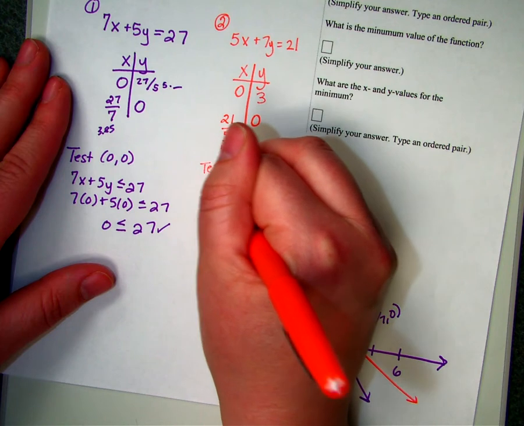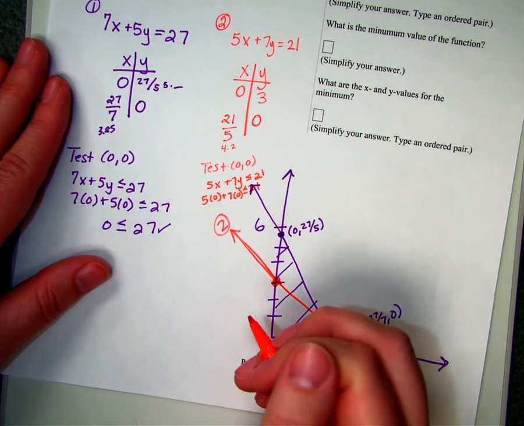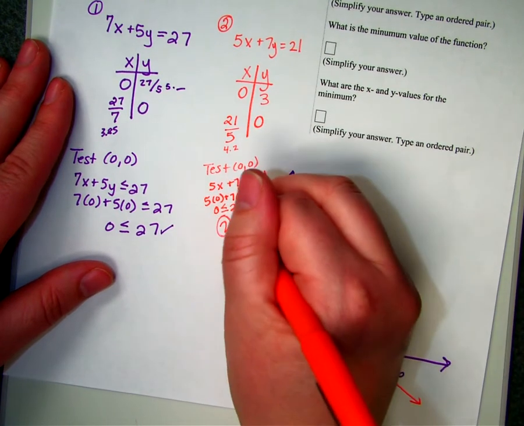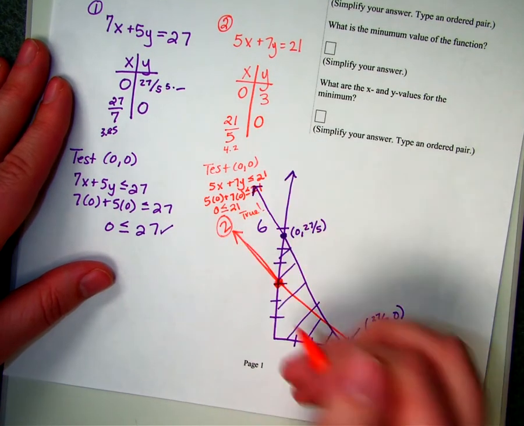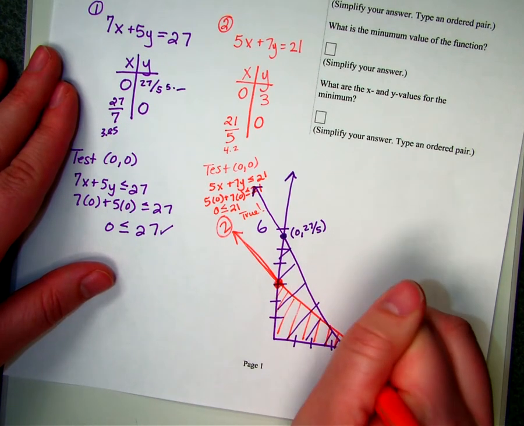5x plus 7y is less than or equal to 21. So 5 times 0 plus 7 times 0 is less than or equal to 21. I'm running out of room there. 0 is less than or equal to 21. This is true, so shade the side of the line that has 0, 0.